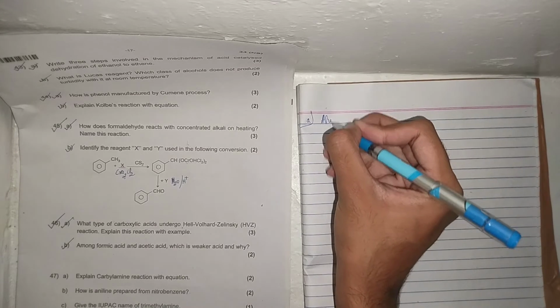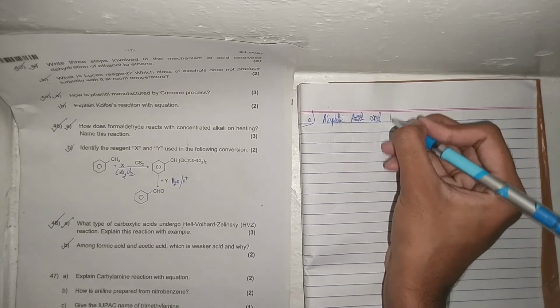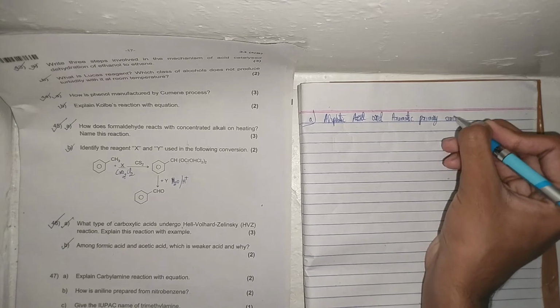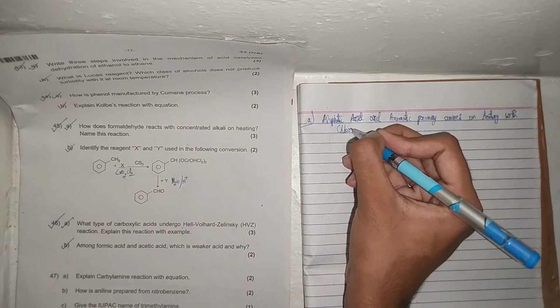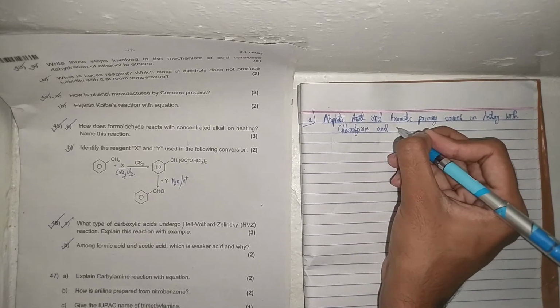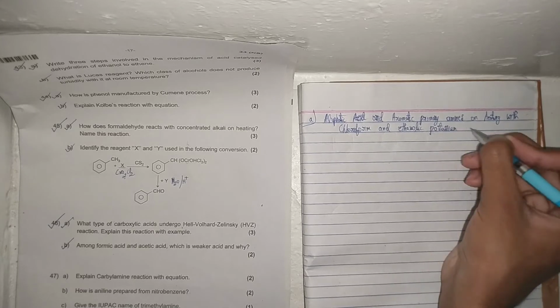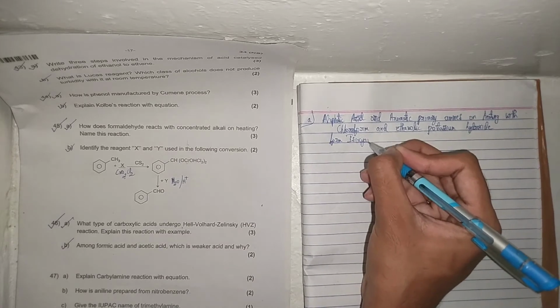So aliphatic and aromatic primary amines on heating with chloroform and ethanolic potassium hydroxide form isocyanides. This reaction is called the carbylamine reaction.